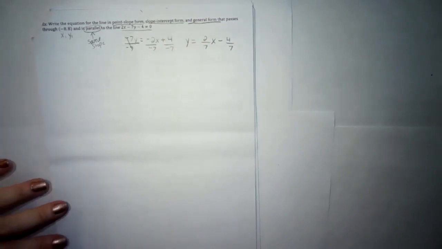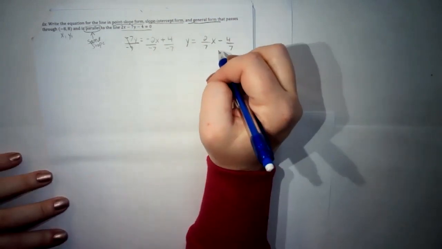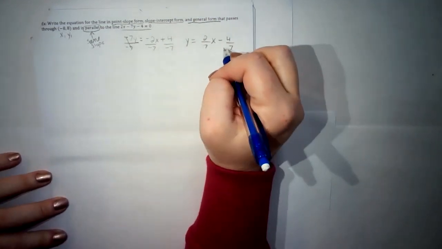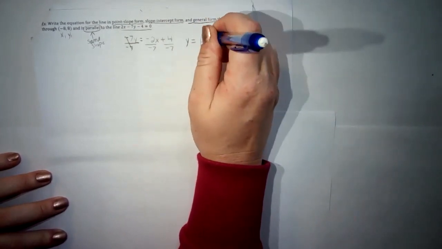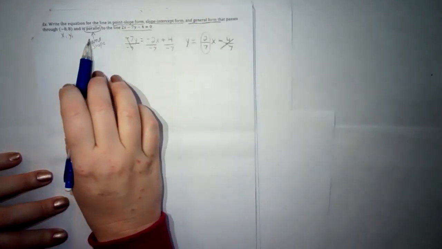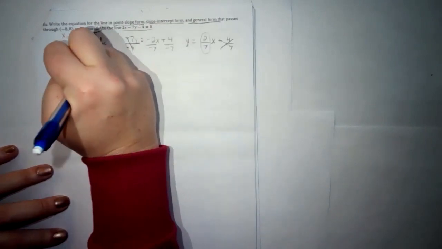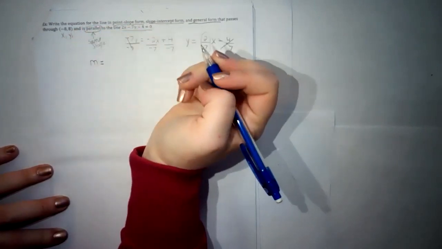Okay, is everybody okay with that? All right. Do I care at all about this -4/7 back here? Nope. What I want is the slope. And since I want to be parallel, am I going to change that slope in any way? No, there's my slope. Awesome. I have a point and I have a slope. Okay, that's what I'm going to use. So now I'm ready to jump right in.